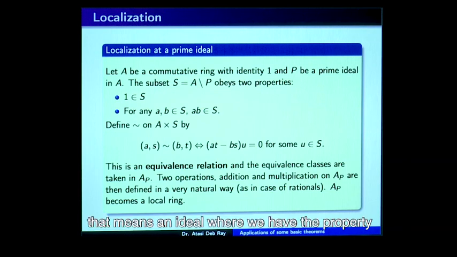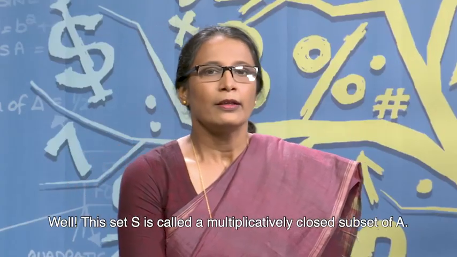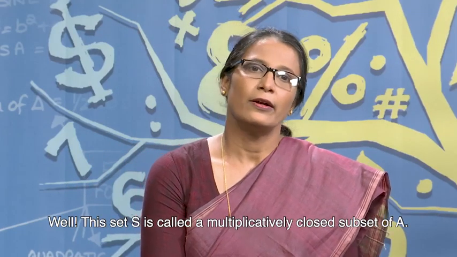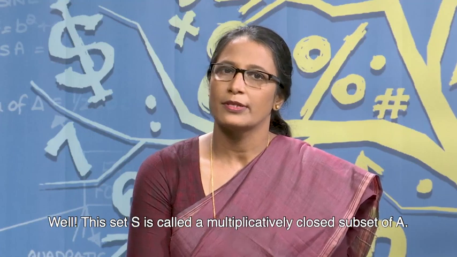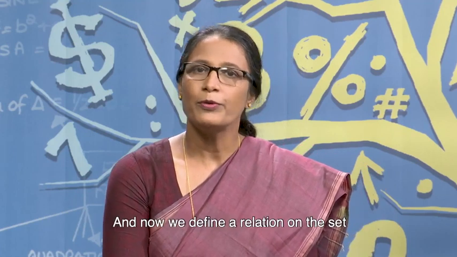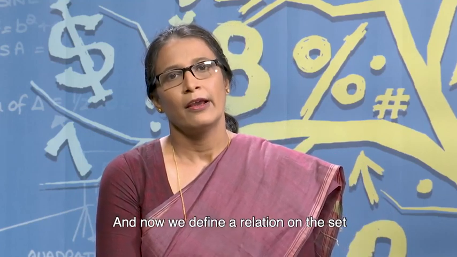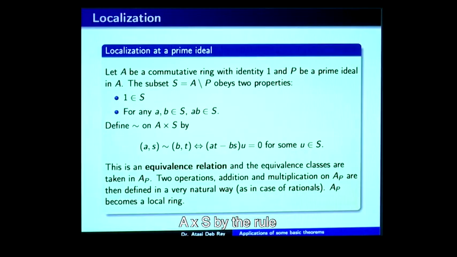That means an ideal where we have the property that whenever the product is inside P, either A or B has to be inside P. Well, this set S is called a multiplicatively closed subset of A. And now we define a relation on the set A cross S by the rule that (a, s) is related to (b, t) if and only if (at − bs)u is equal to 0 for some u belonging to S.